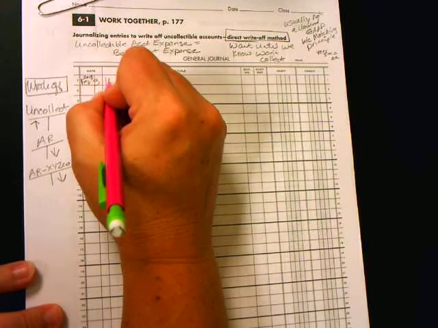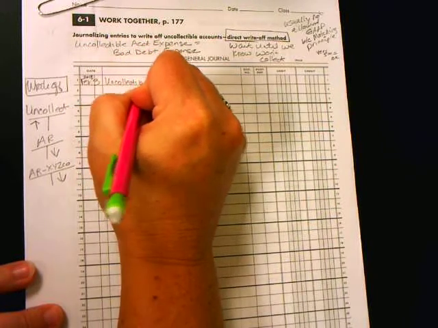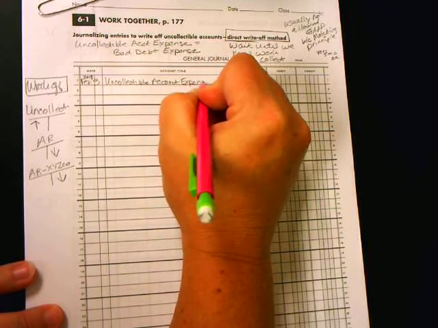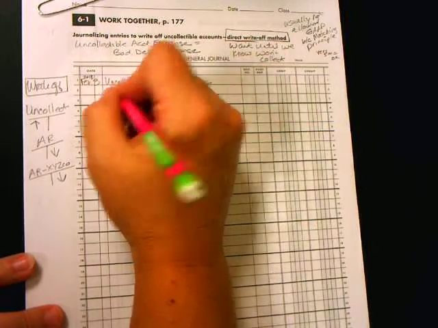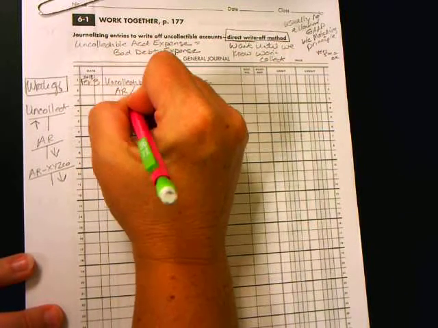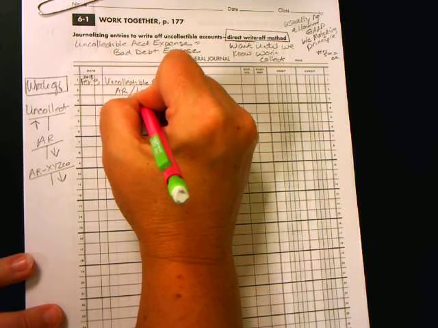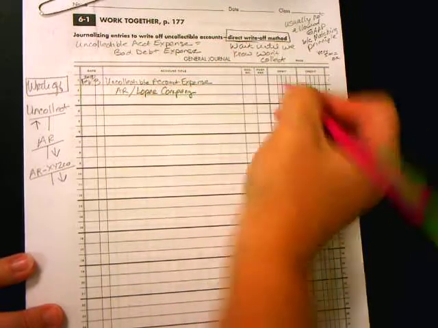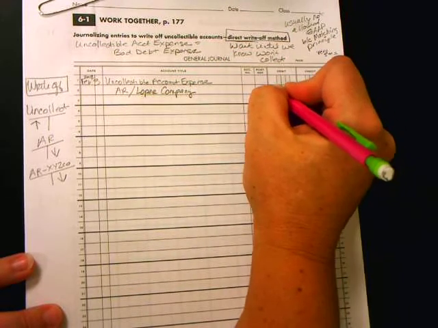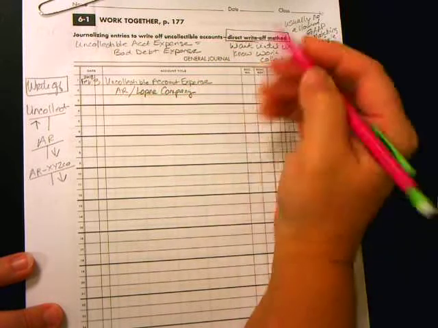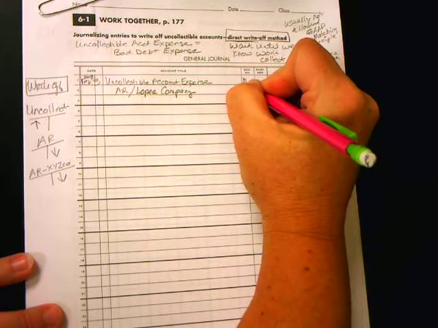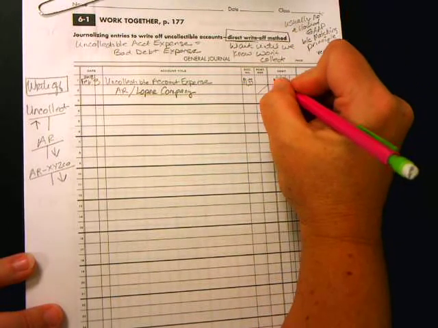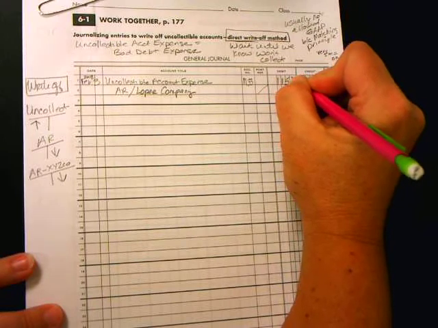So our debit's going to be the uncollectible account expense, and our credit will be accounts receivable, Loper Company. Okay, and this is one of those that's going to get posted twice, accounts receivable and Loper. And our documentation is memo 33. It's $115.81.